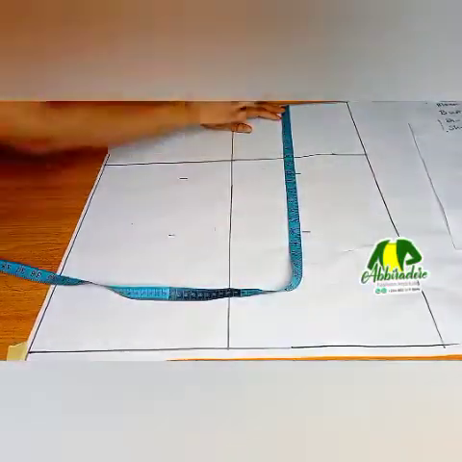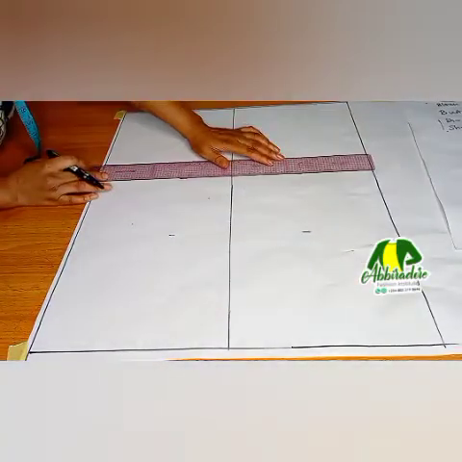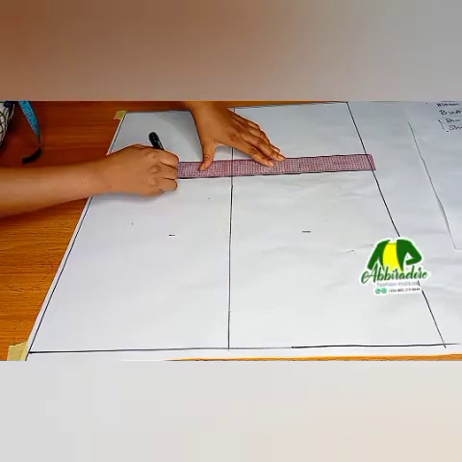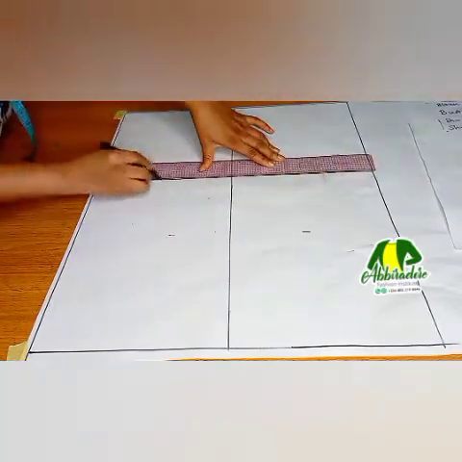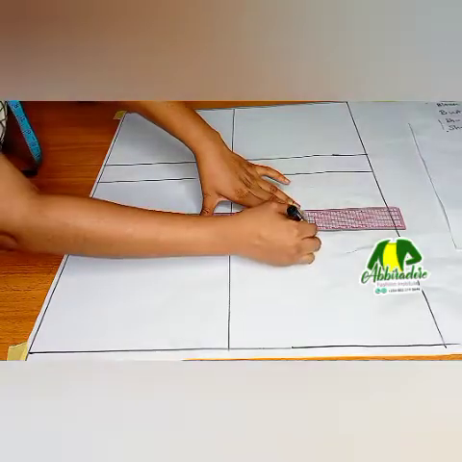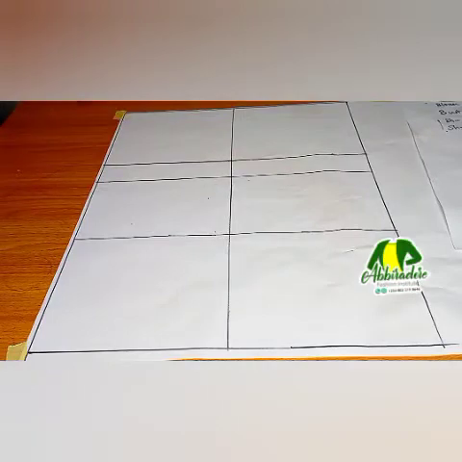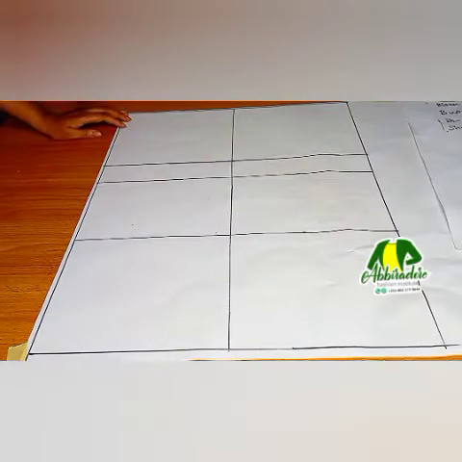So that is what I have on my table right now. I am going to connect the lines and draw the lines right now. I already have my shoulder line, my chest line, my bust line, and my waistline. The last line is my hem line, or my blouse length line. When you have all these lines drawn, the next thing to do is to name them.